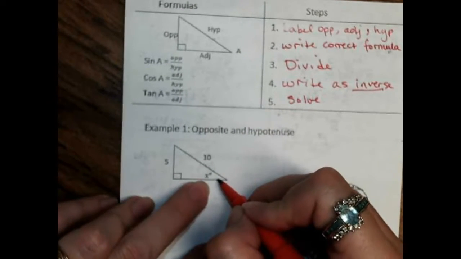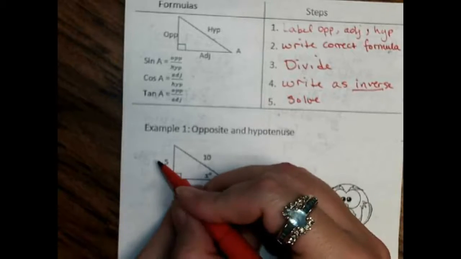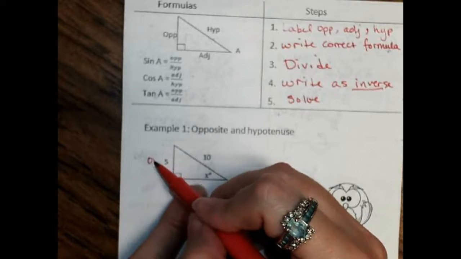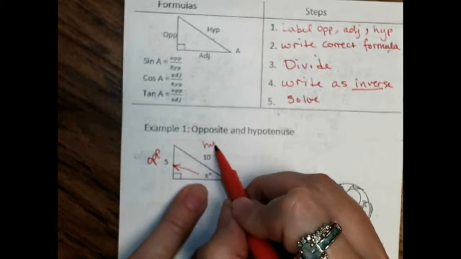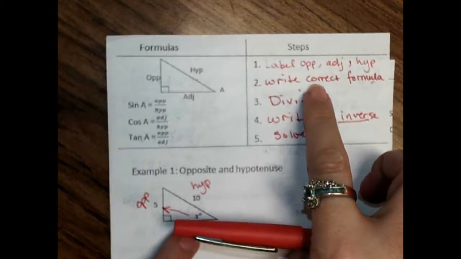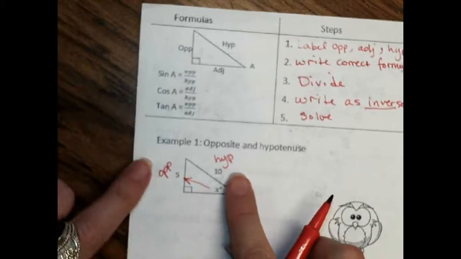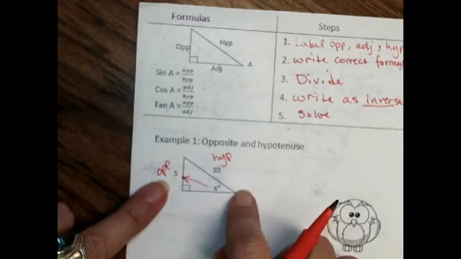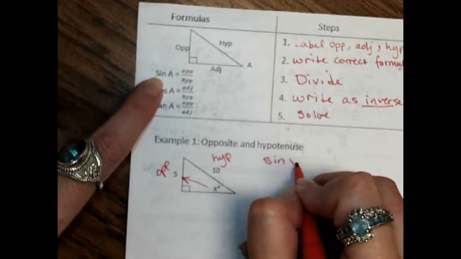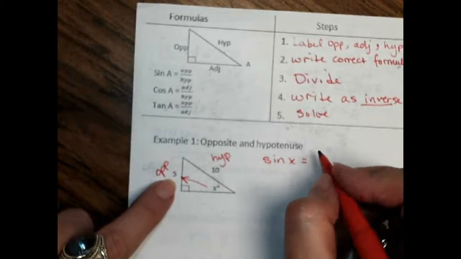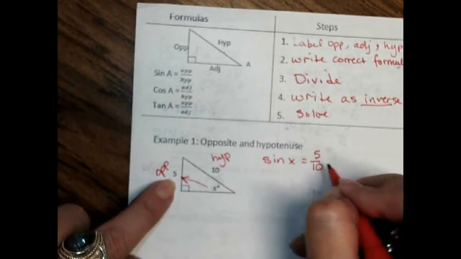Here's my angle. So this side is the opposite. Remember, that's the one on the far side over there. And this one is the hypotenuse. So I labeled the parts on my triangle. Now I'm going to write my correct formula. Opposite and hypotenuse is sine. Sine x equals, opposite is 5 over 10.